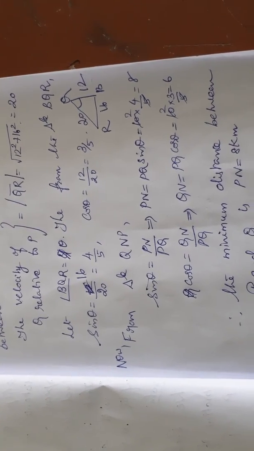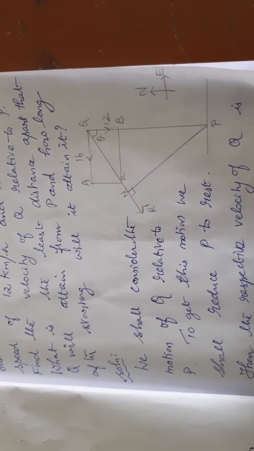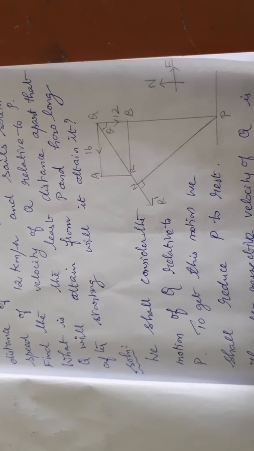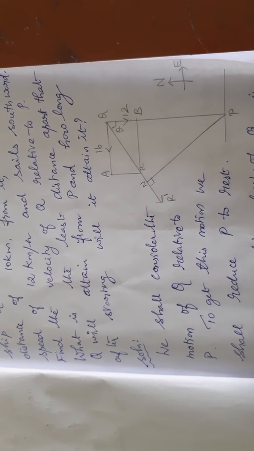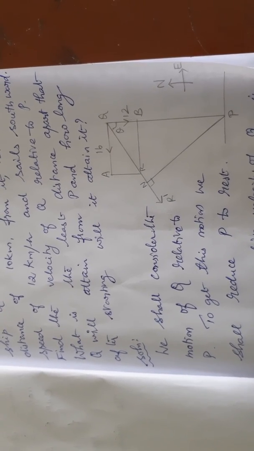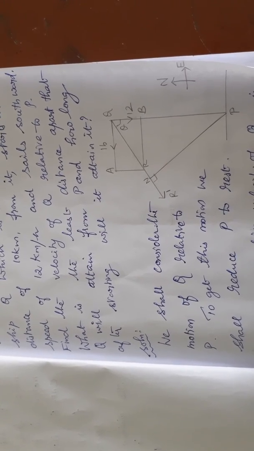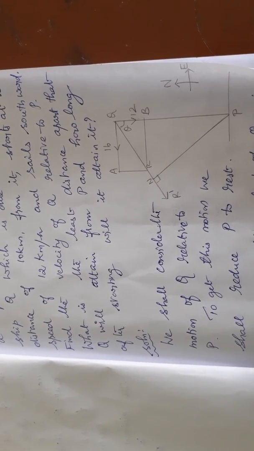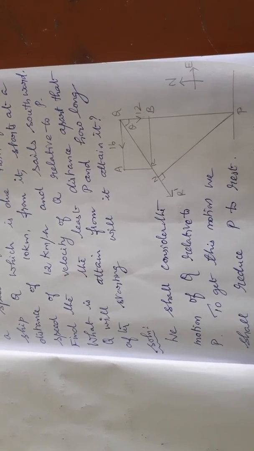Now we are going to consider the triangle QNP in your diagram. Here 90 degrees is at the point N, so QP is the hypotenuse. Cos theta is equal to QN by QP, and sin theta is equal to PN by QP.